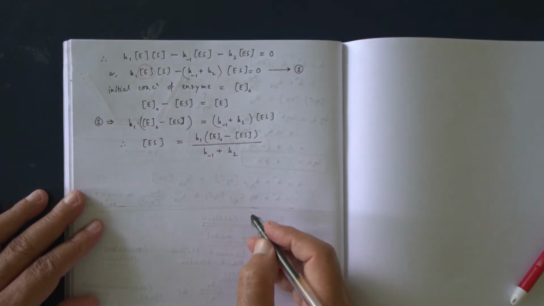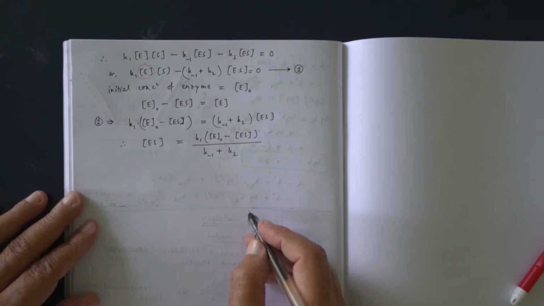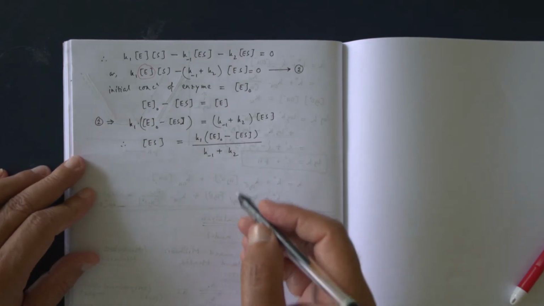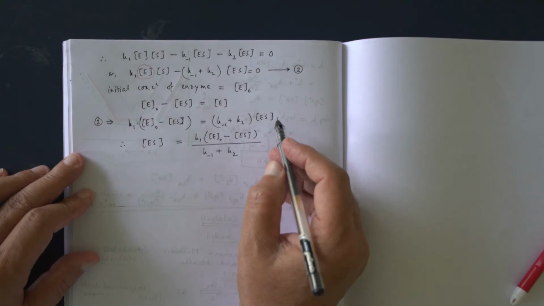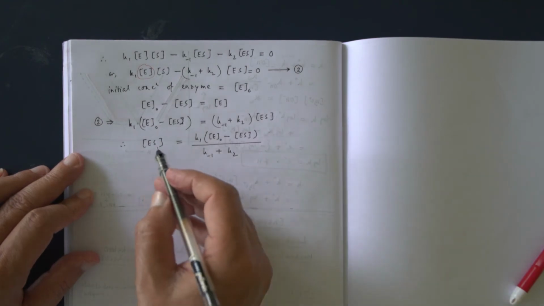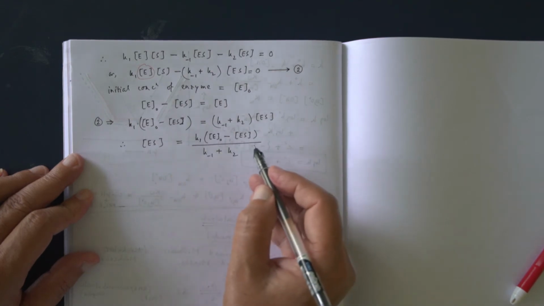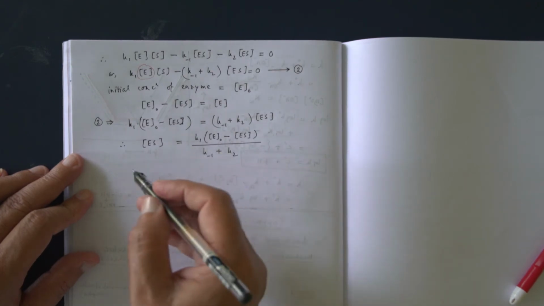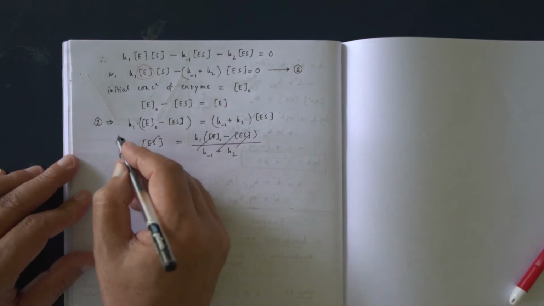Okay, k minus 1 plus k2. Or we can write it like this. Let me write it like this.